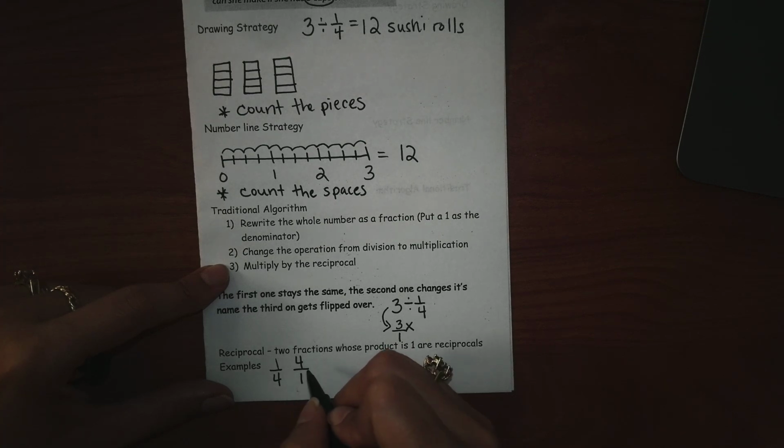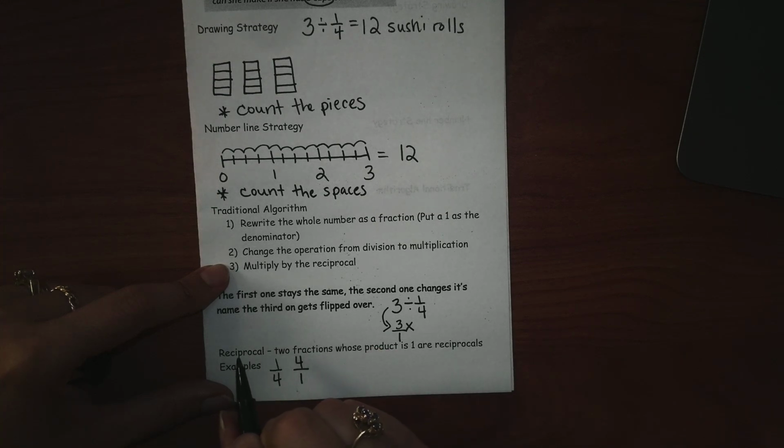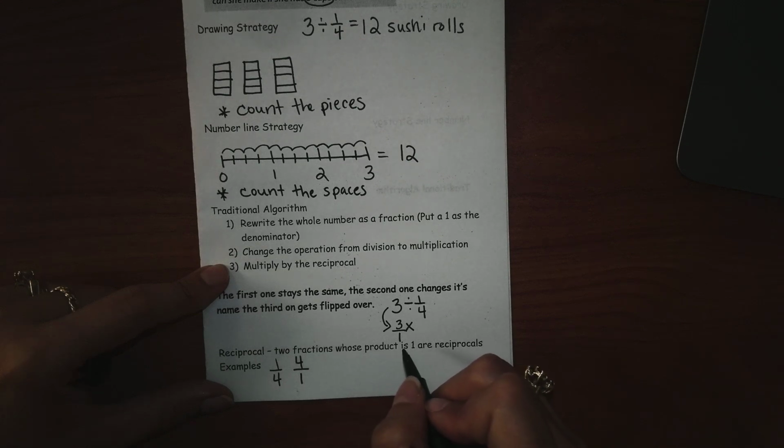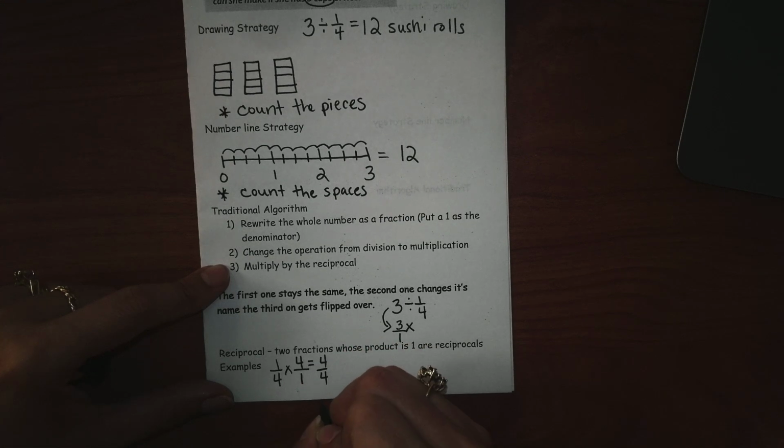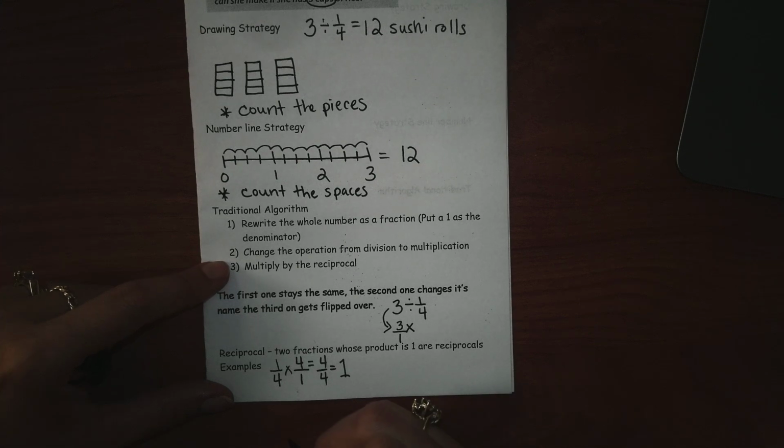I can tell that they are reciprocals because the definition of reciprocal is two fractions whose product is equal to 1. If I multiply these, I get 4/4, which is the same as 1. So I know those are reciprocals.